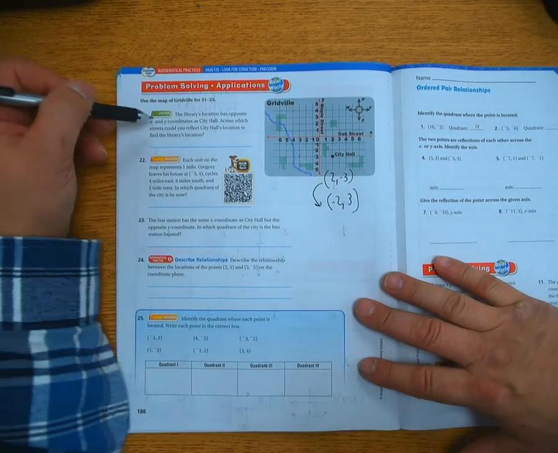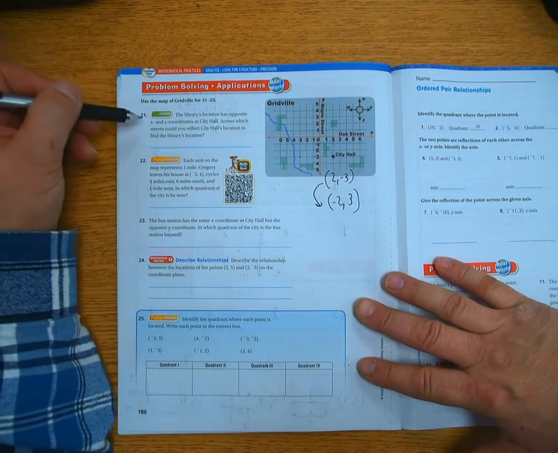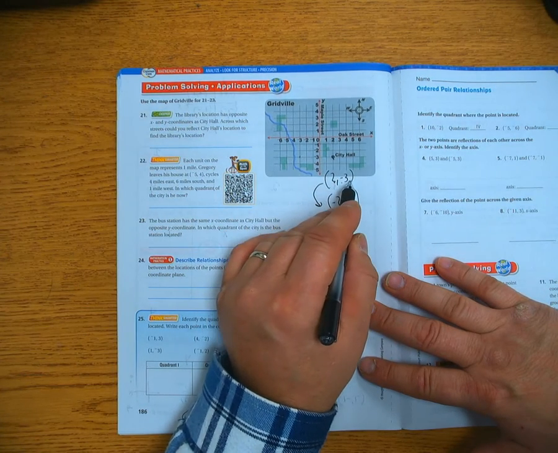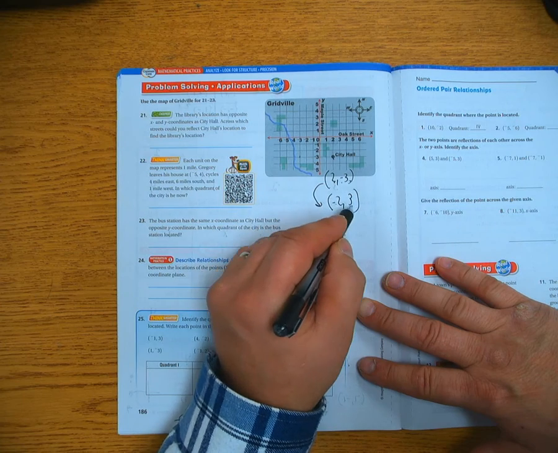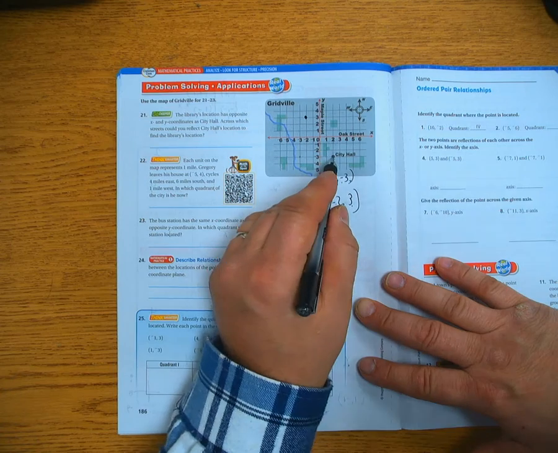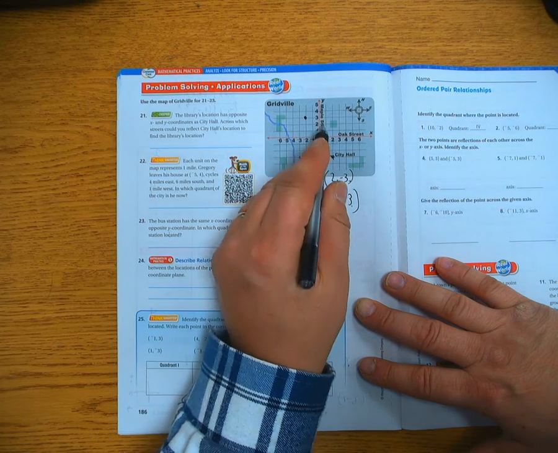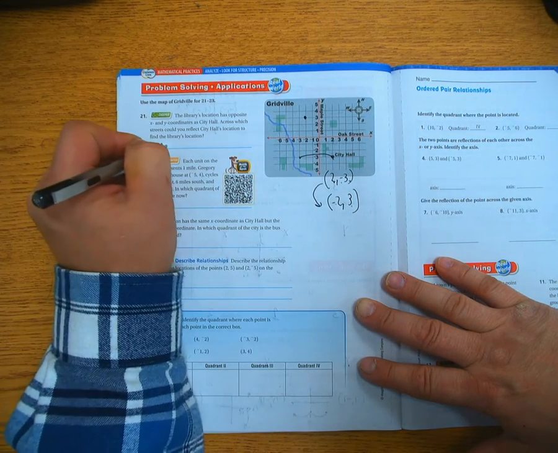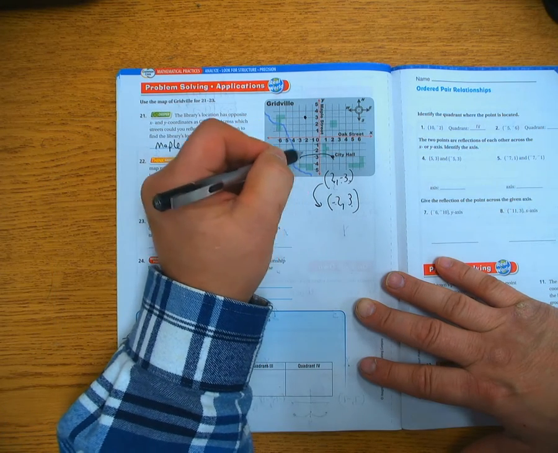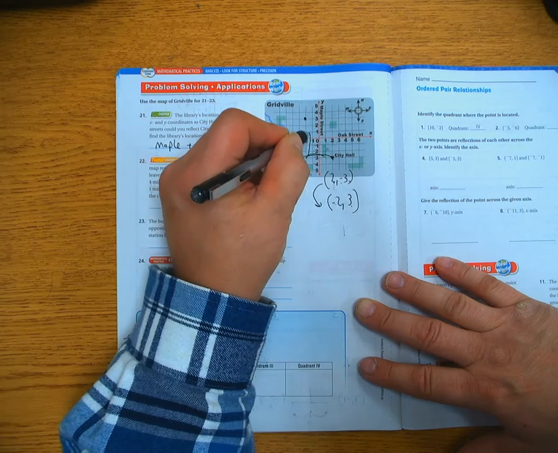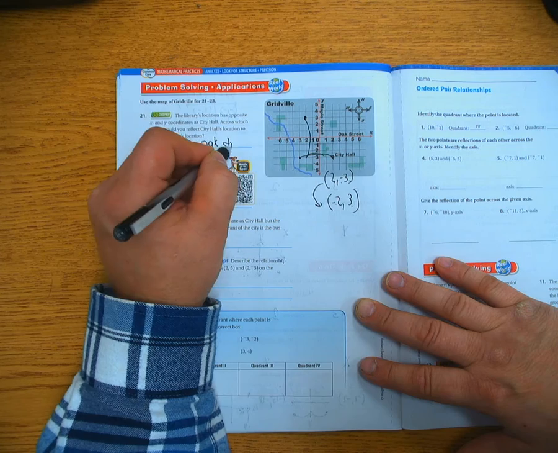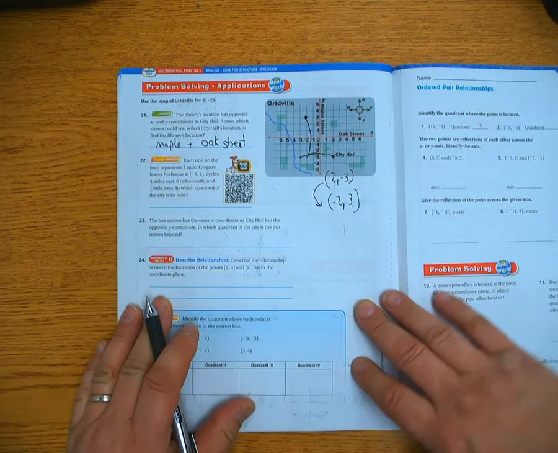Okay, this is a reflection. I need to do a whole other video on reflecting, but basically if you look at City Hall, its ordered pair is 2, -3. Opposites would be -2, 3. So the point is going to be somewhere up here. So when I reflect it, I would reflect across Maple Street, and then I would go up across Oak Street.